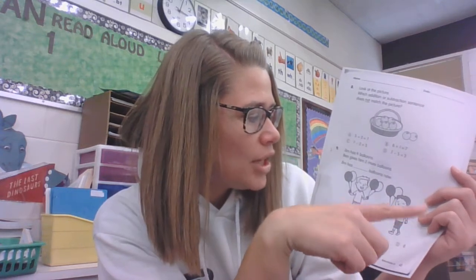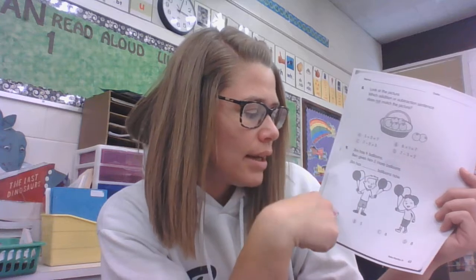Last one, Jim has 4 balloons. Ben gives him 2 more. How many balloons does Jim have now? Okay, so try those little problems. If you finish and you still have some time left, you can go on and you can choose something off the shelf on your math page.